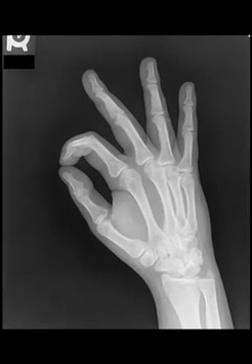Here is the medial oblique projection of the right hand. The anatomy that's visualized on the PA projection is still visualized on the oblique projection. However, we get a slightly different orientation. You'll notice now that we can see the ventral portions of the metacarpals and phalanges.